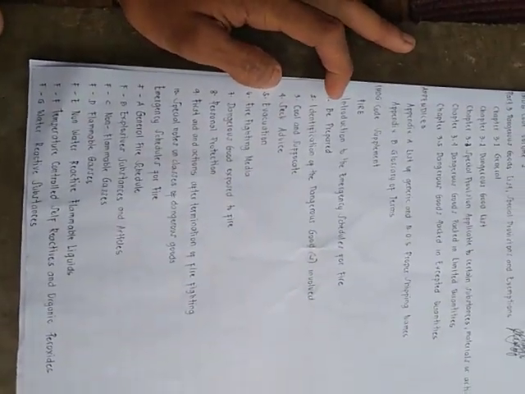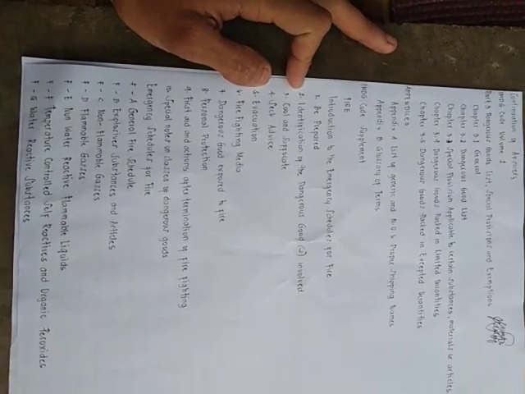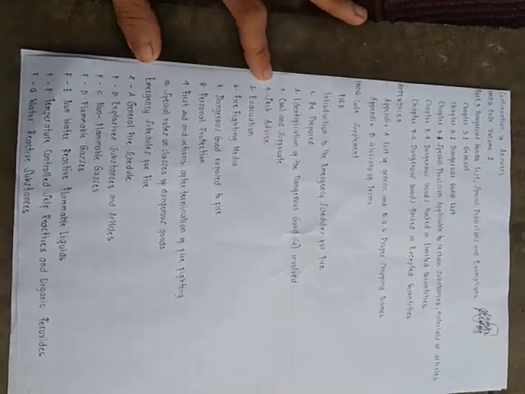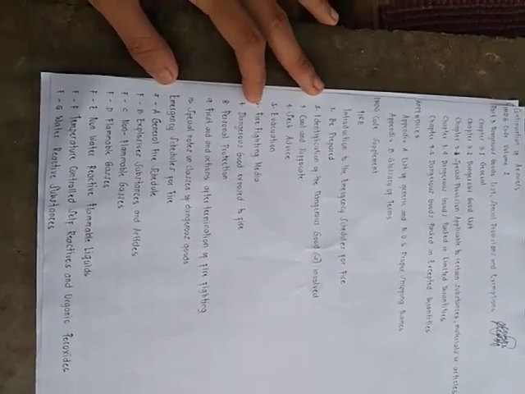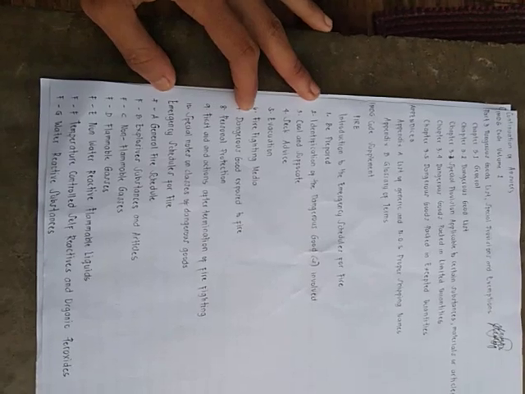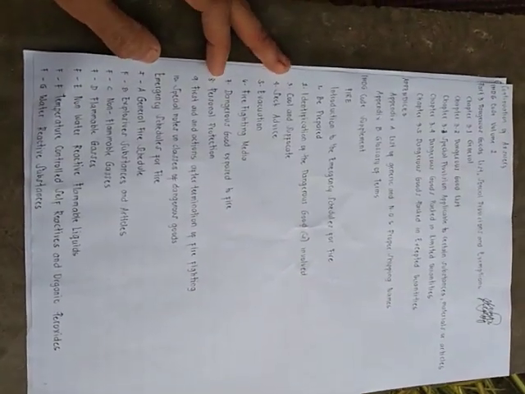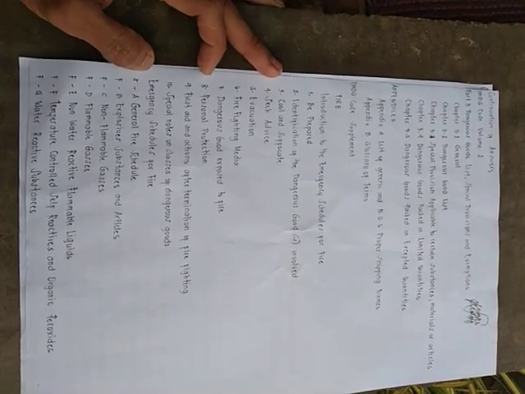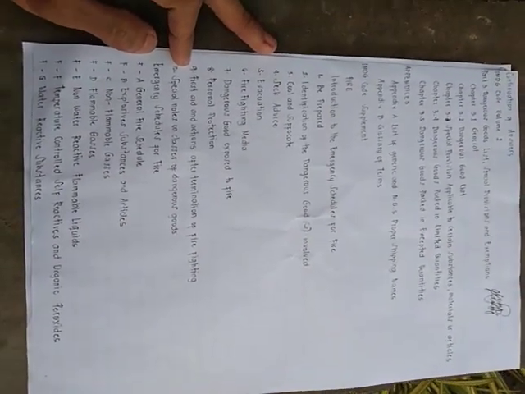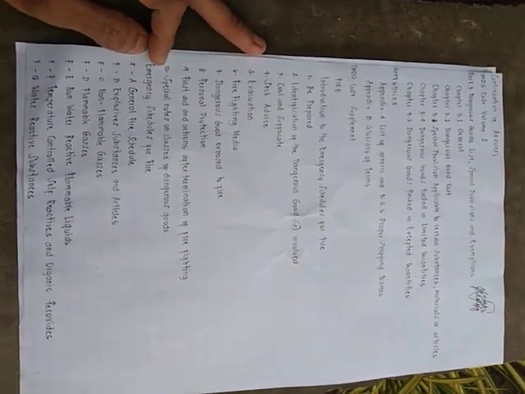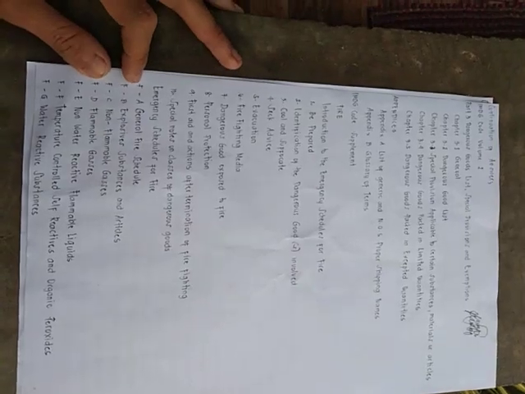Introduction. First, be prepared. Second, identification of the dangerous goods involved. Third, call and alert. Fourth, seek advice. Fifth, evacuation. Sixth, firefighting media. Seventh, dangerous goods exposed to fire. Eighth, personal protection. Ninth, first action after termination of firefighting. Tenth, special notes on classes of dangerous goods. Emergency schedules for fire.